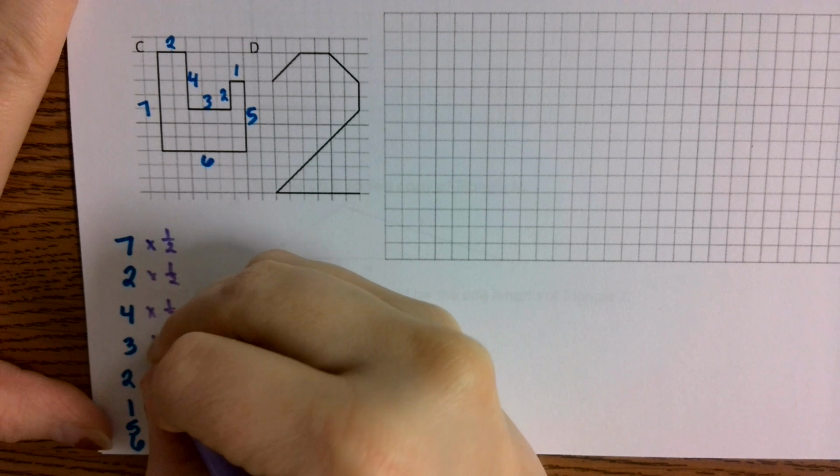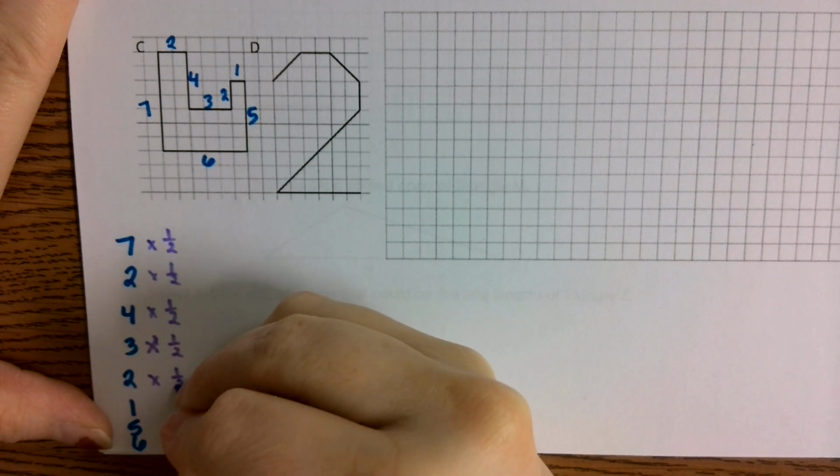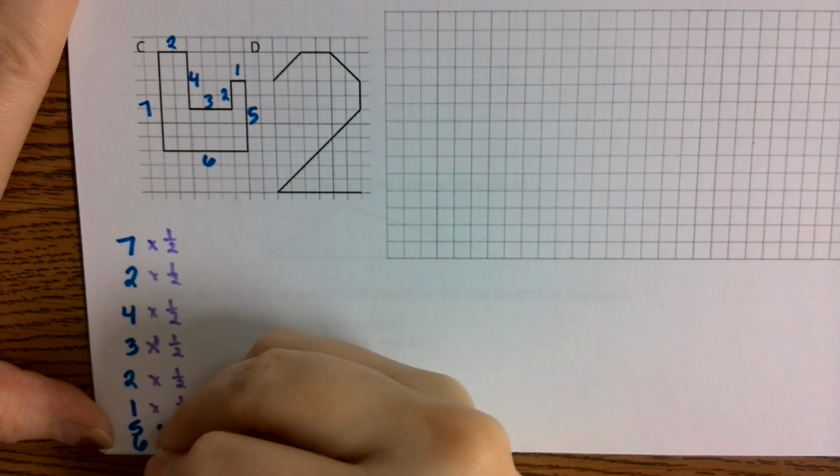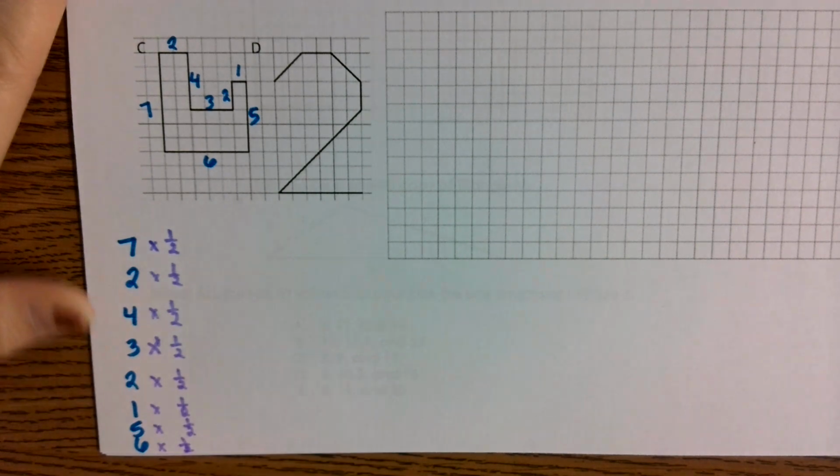Every one of these gets multiplied by a scale factor of a half, which means that we're going to be dealing with some of these that are not going to go a full box. They're just going to go half of a box over, and that's perfectly fine.